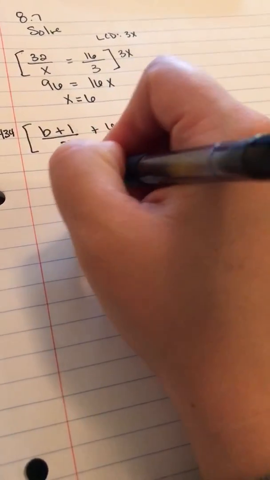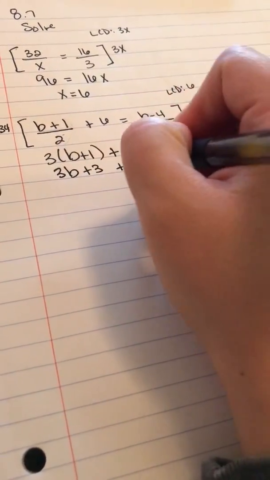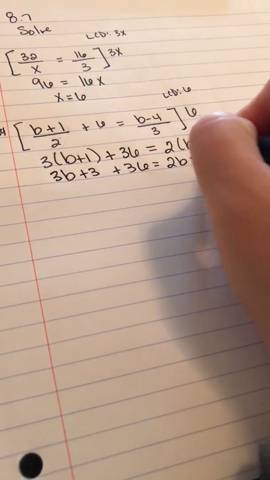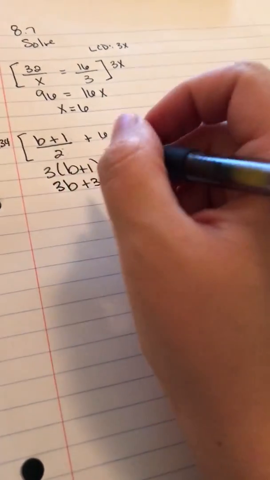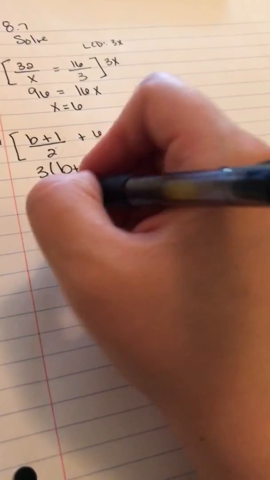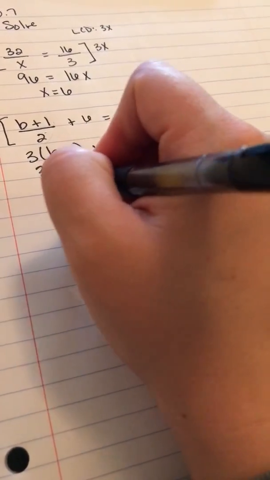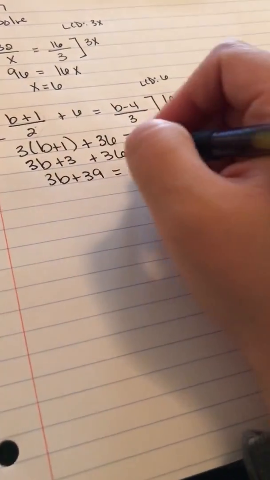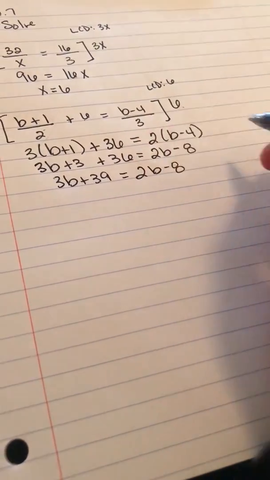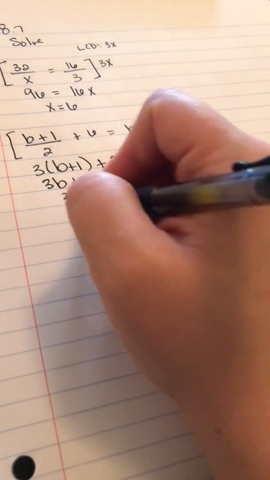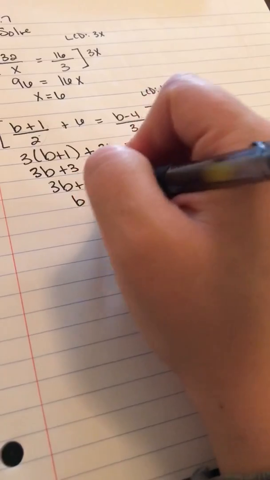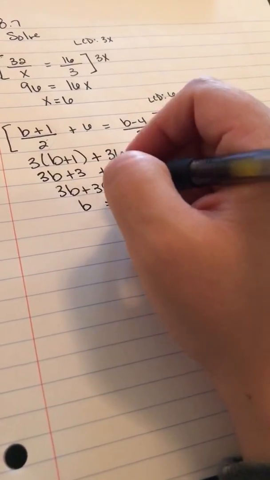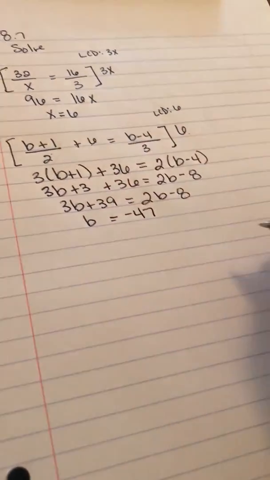And then I'm left with a linear equation to solve, so all I have to do is distribute and solve. So I've got 3b plus 39. If I subtract 2b, 3b minus 2b is b, subtract 39, negative 8 minus 39 is negative 47.